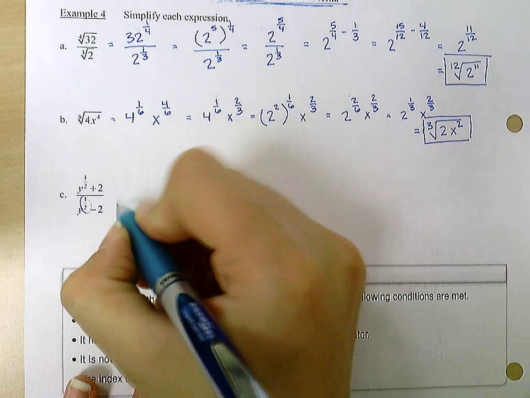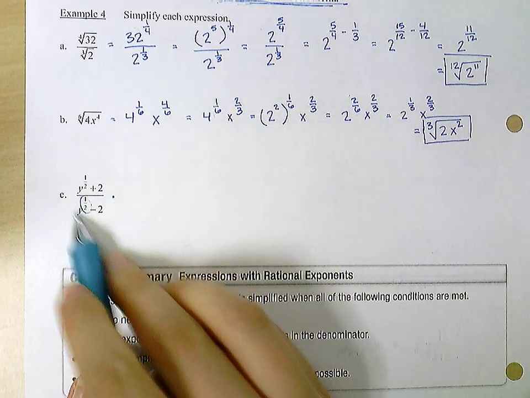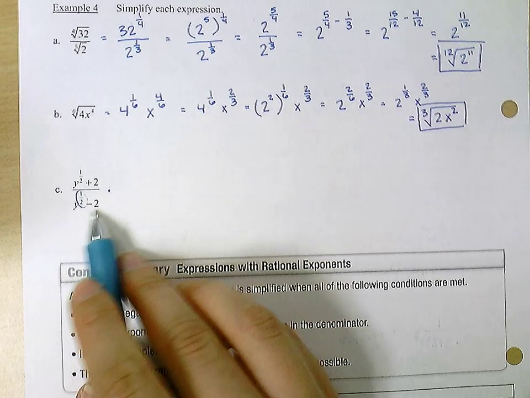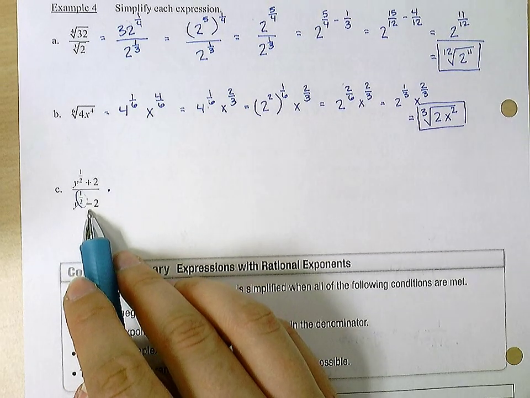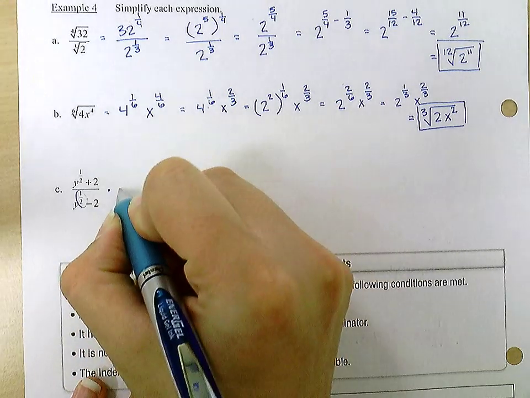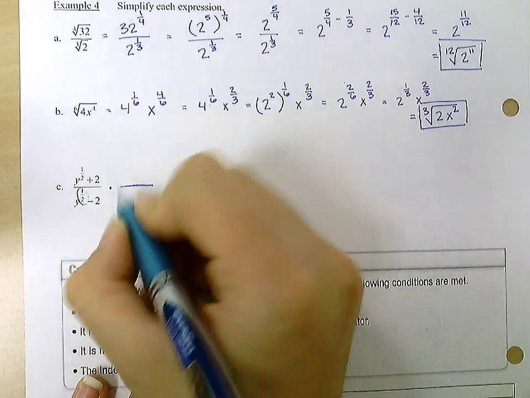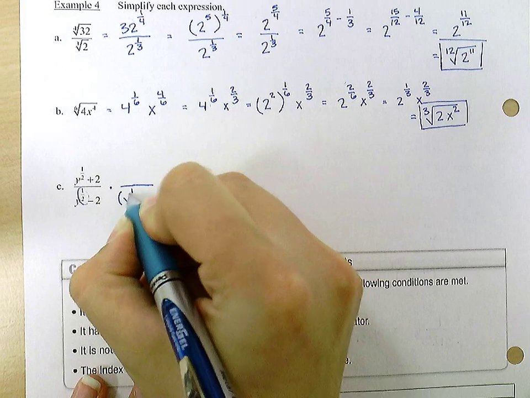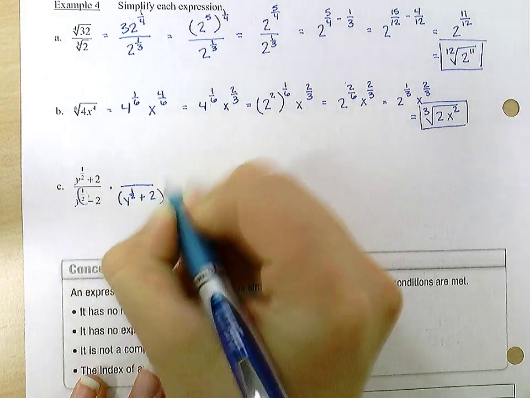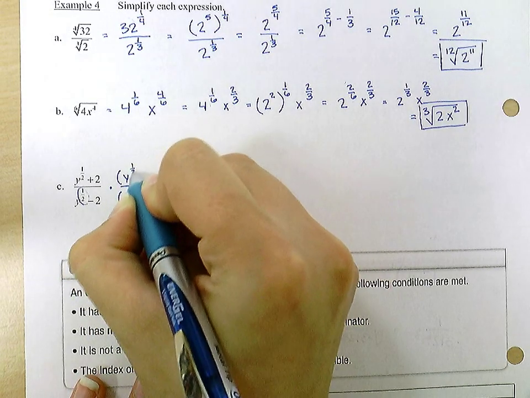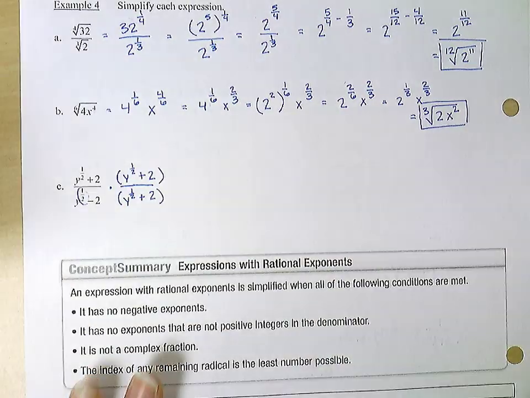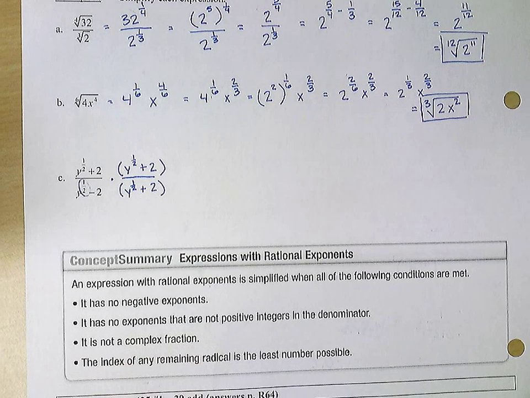Okay, so your conjugate has to do with your denominator, but you need to switch the sign. Okay, so instead of subtraction, I would write this as y to the 1/2 plus 2. Okay, so that's your conjugate.